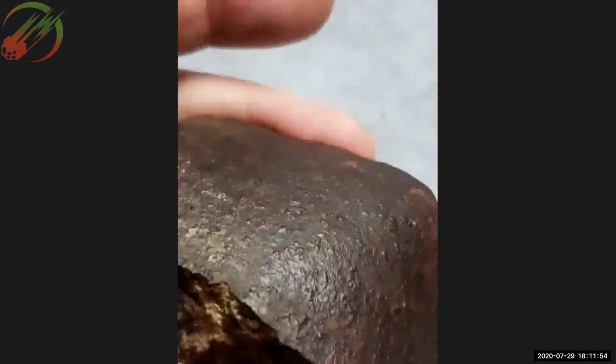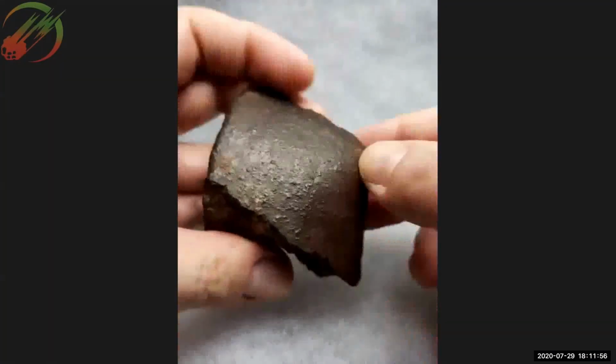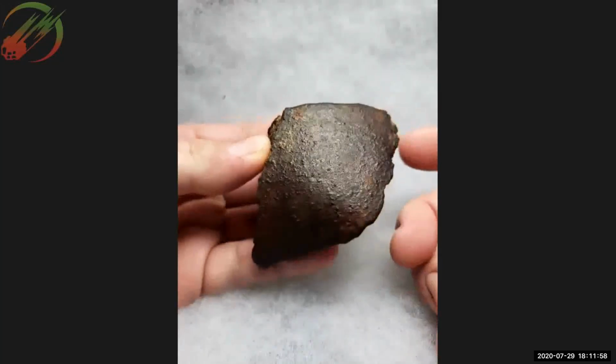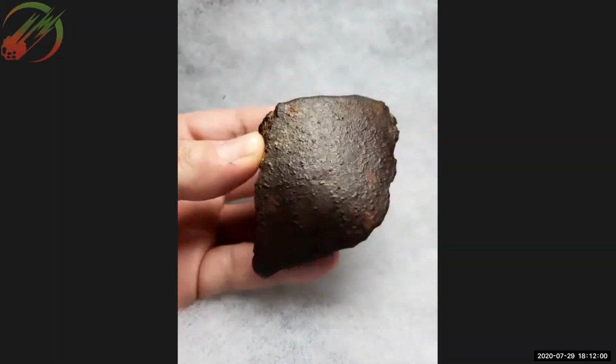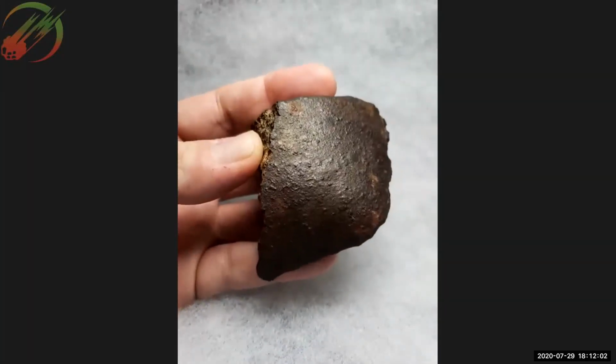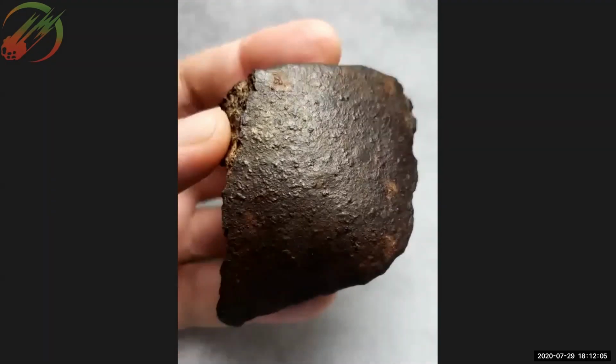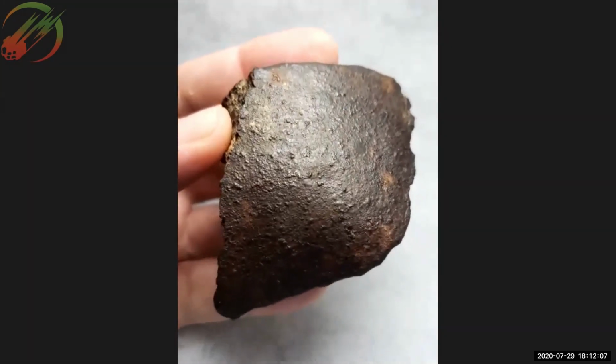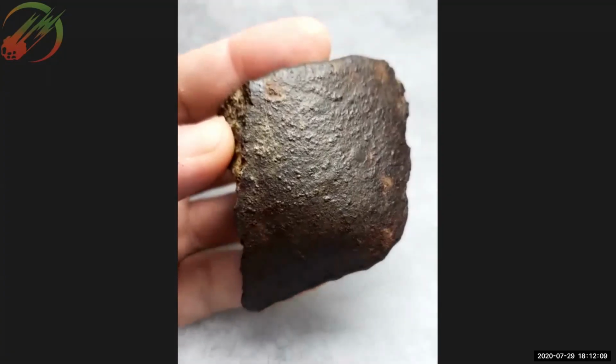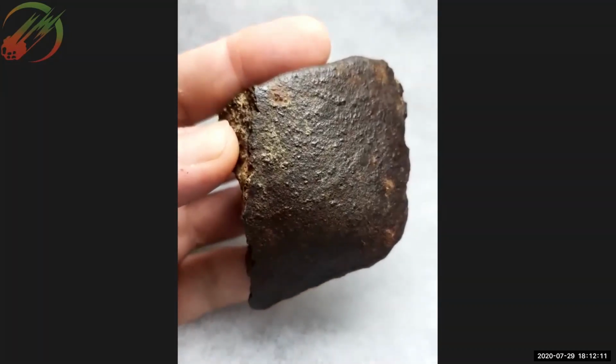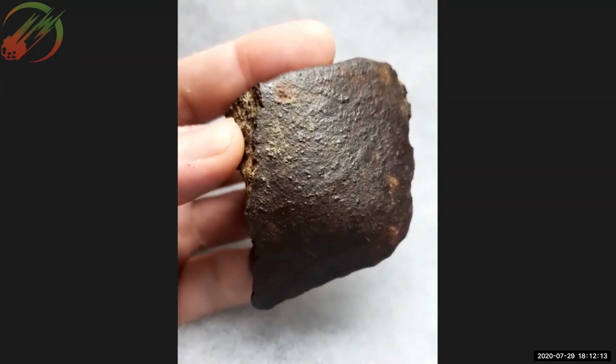This is an example that shows external and internal features. But I gotta actually turn on the camera. Okay. So what we have here is just another NWA chondrite. And this is a good example because, again, you see the surface texture is different than a lot of terrestrial material.